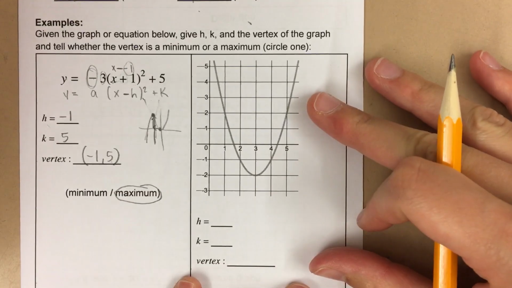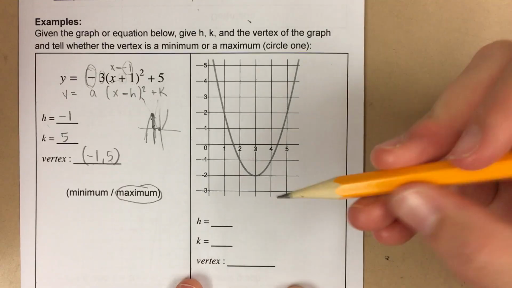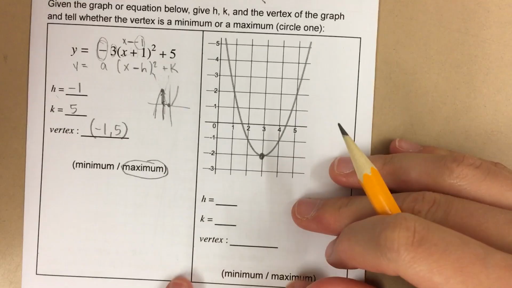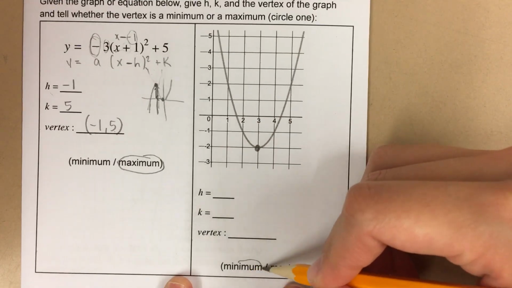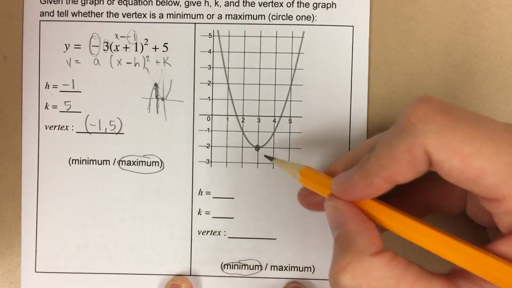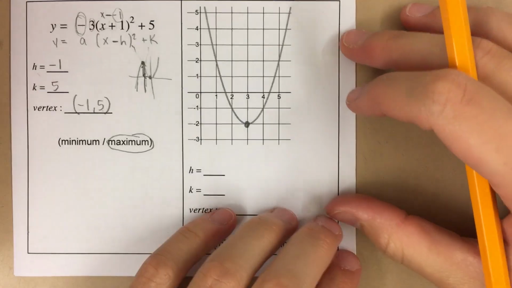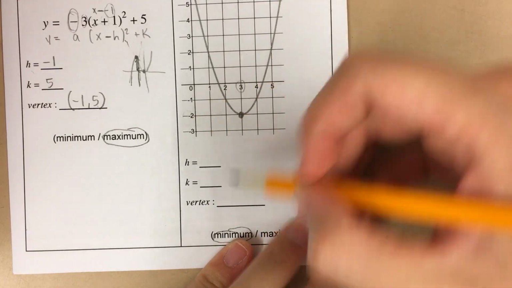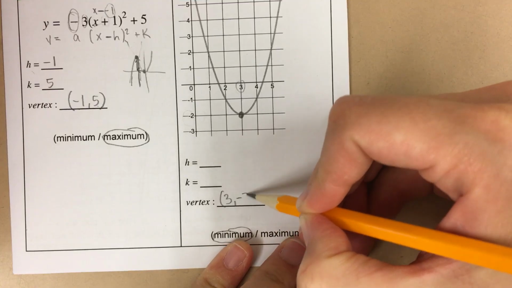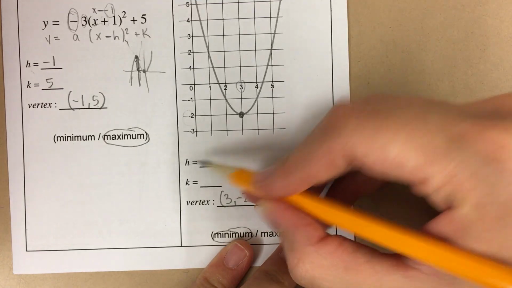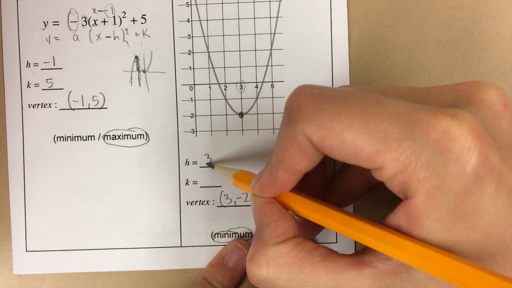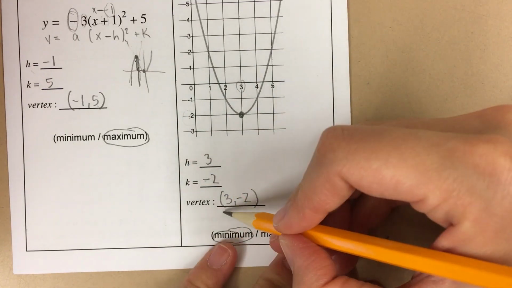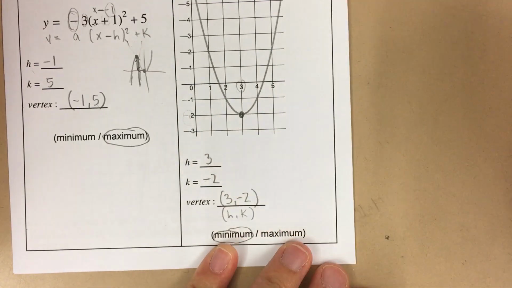Now what about here? I am not giving you an equation, but you can see right here is the vertex. You can see it is the lowest point on the graph. It is a minimum. The vertex is at 3, negative 2. So that point is 3, negative 2, which means H is 3 and K is negative 2, because remember, the vertex is always H, K.